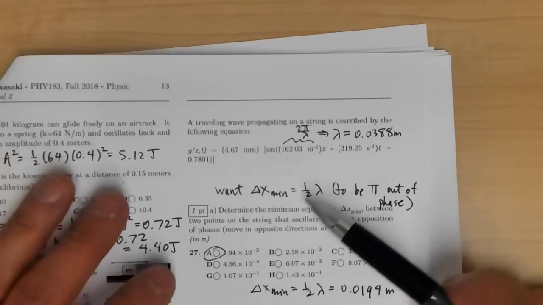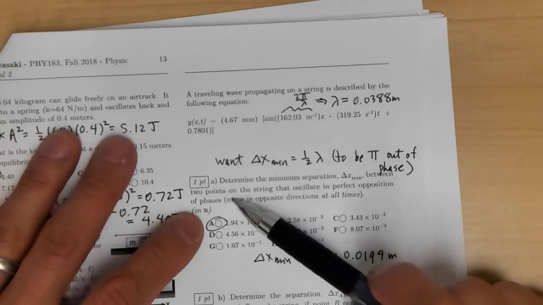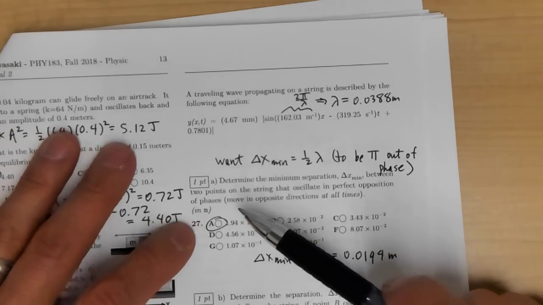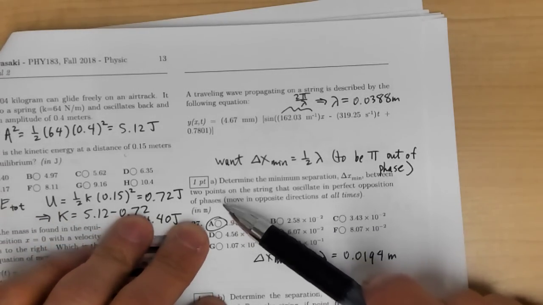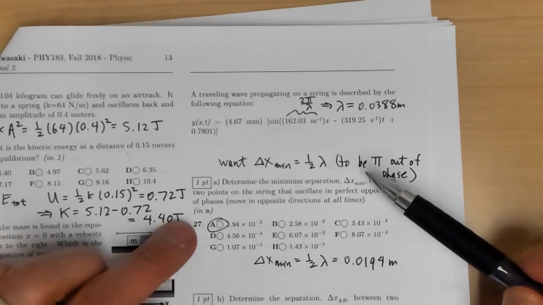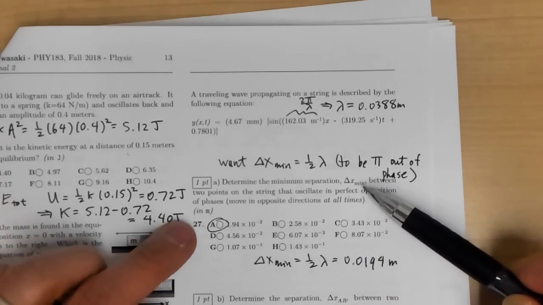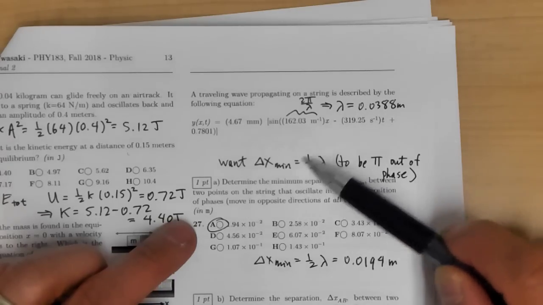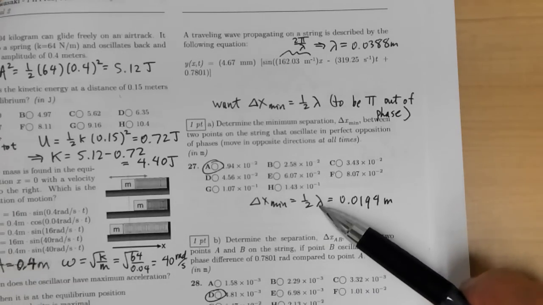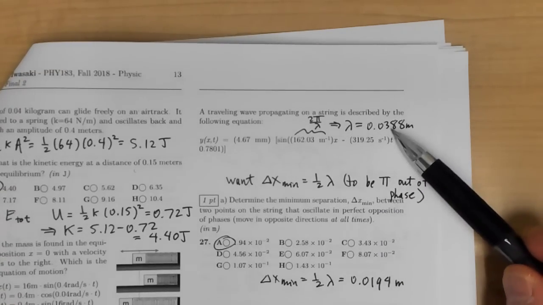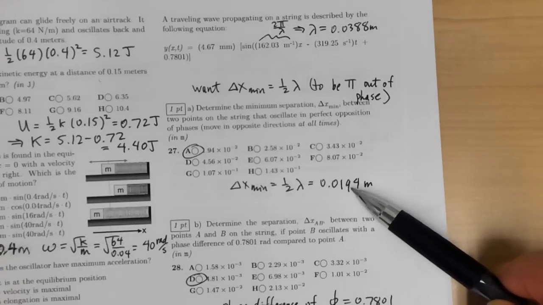Now, in order to get the minimum separation between two points that are in perfect opposition in phase, completely out of phase, we need delta x min to be half a wavelength to get pi out of phase. So 1/2 wavelength is just 1/2 of 0.0388, that's 0.0194 meters.